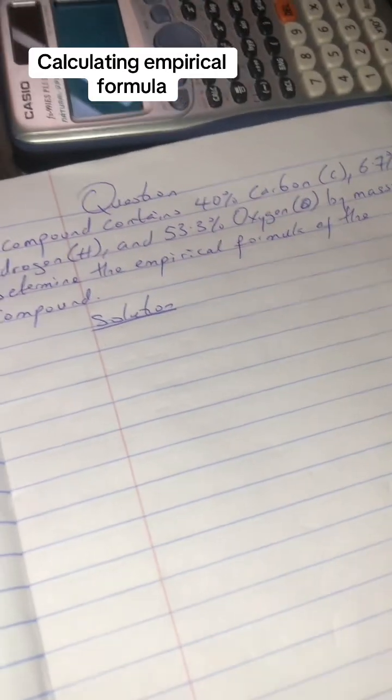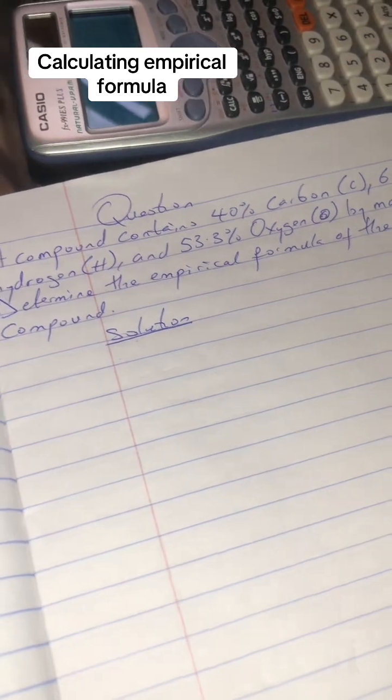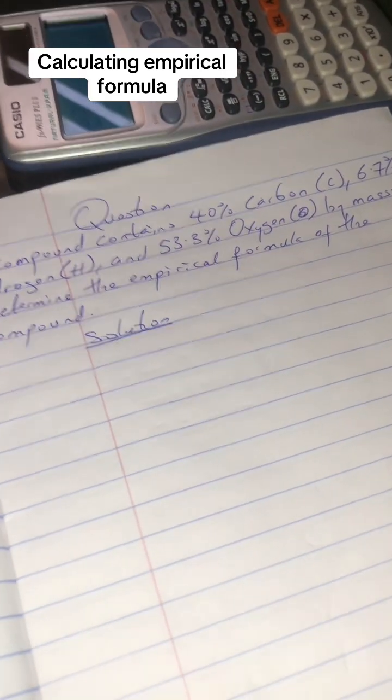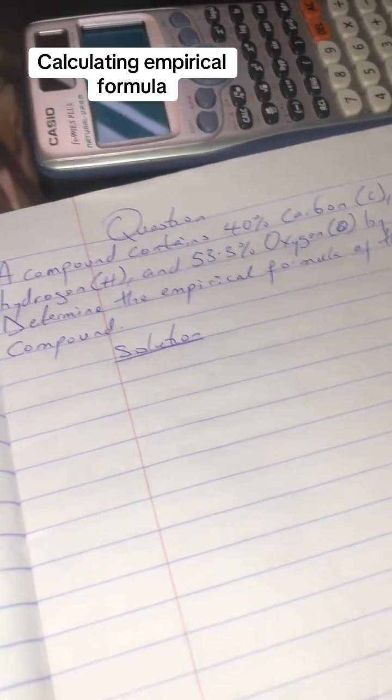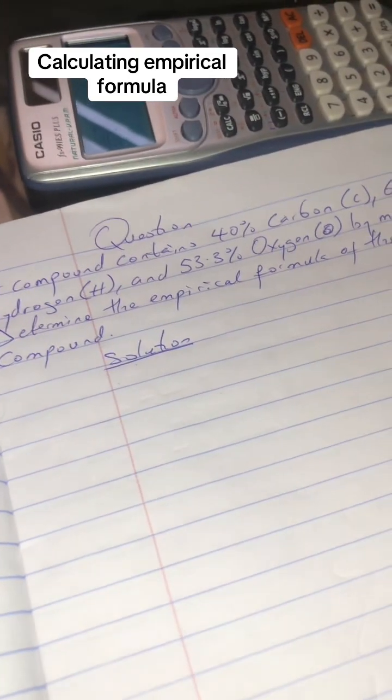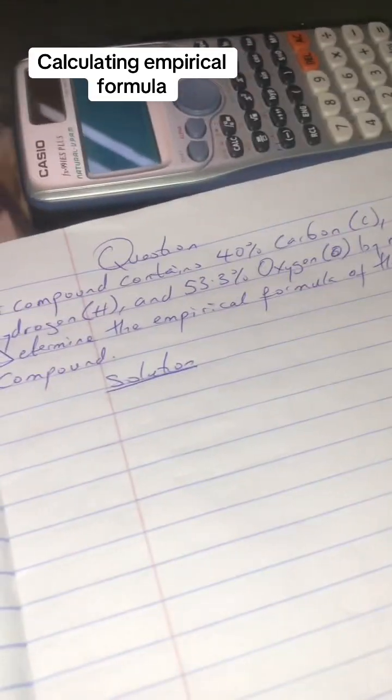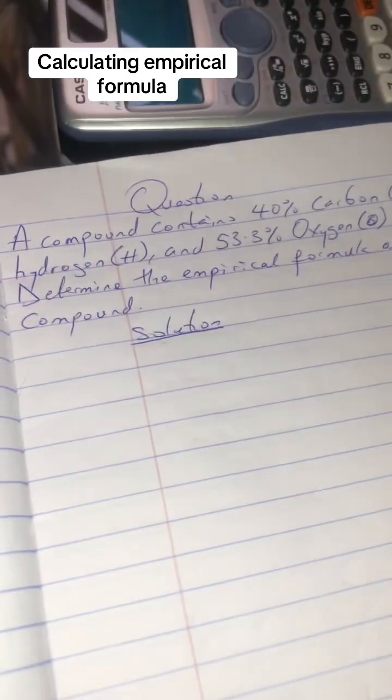Hello guys, today we'll be looking at empirical formula, and this is the question. A compound contains 40% carbon, 6.7% hydrogen and 53.3% oxygen by mass. Determine the empirical formula of the compound.